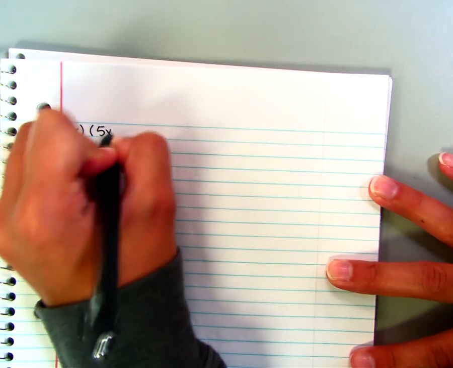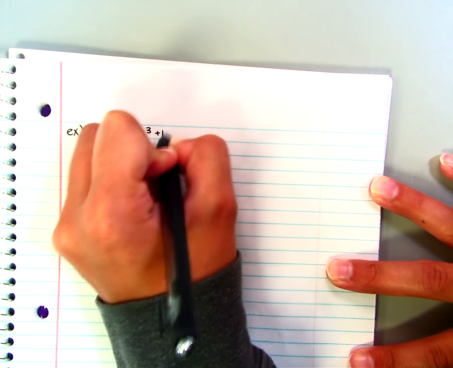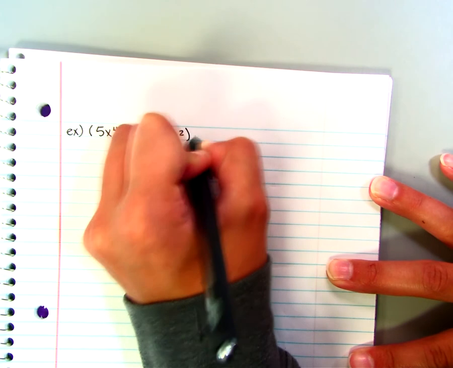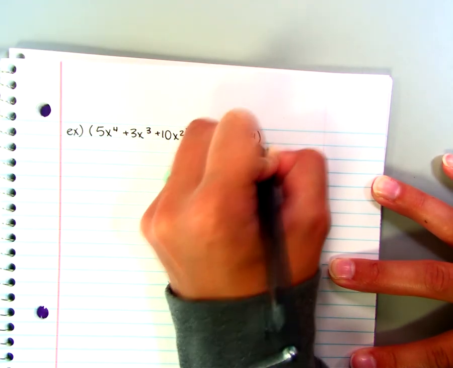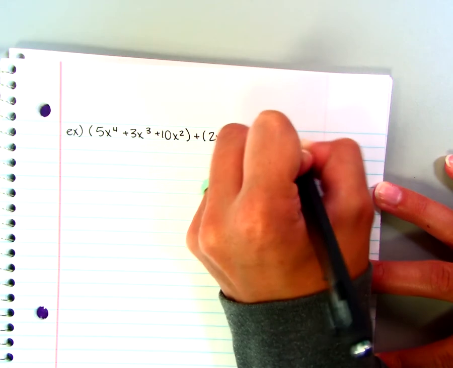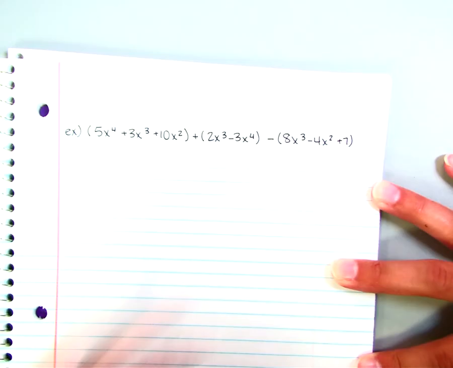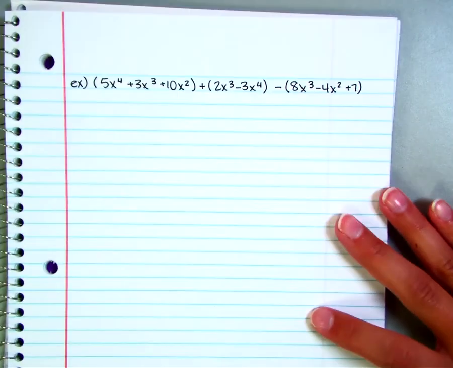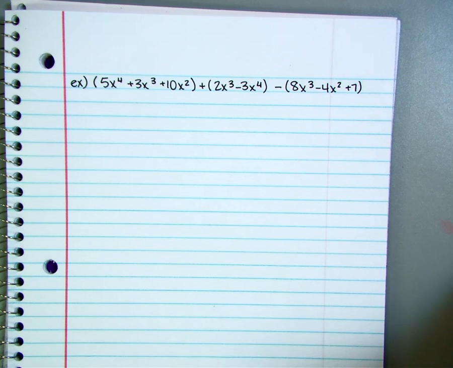So we've got 5x to the fourth plus 3x to the third plus 10x squared plus 2x cubed minus 3x to the fourth minus 8x to the third minus 4x squared plus 7. So if you are taking notes, I would suggest you pause the video right now and see if you can do this one by yourself. It combines addition and subtraction, but it's all combining like terms.